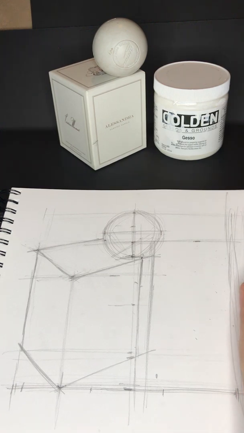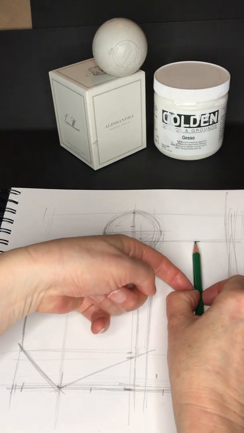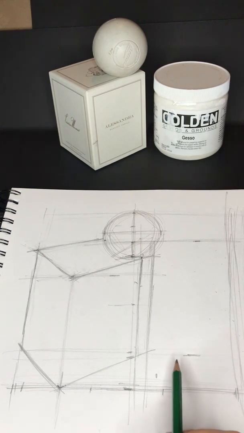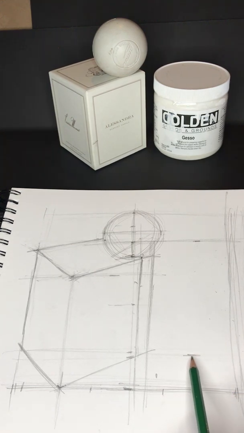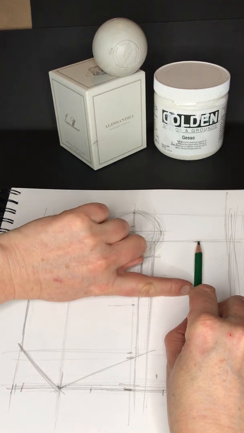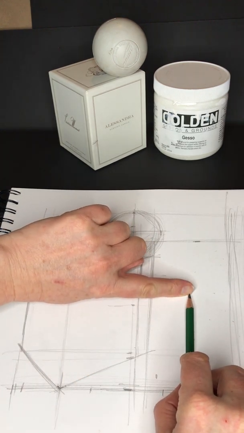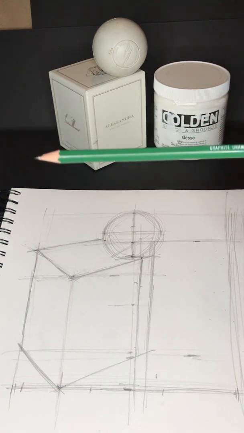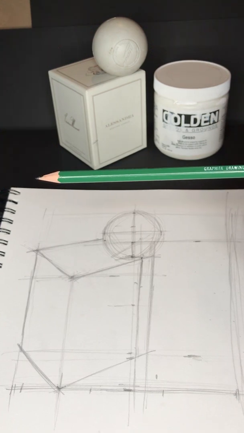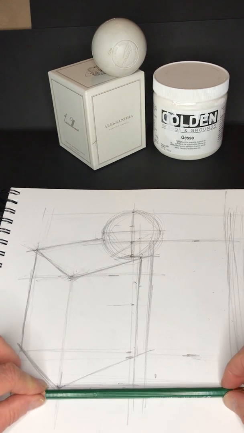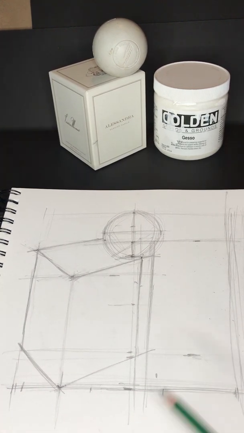So we've got 1 and 2, and the base of that comes to about here, but I just want to measure that again. Two, yeah, it is. Okay, so okay. I feel like it might be a little lower.